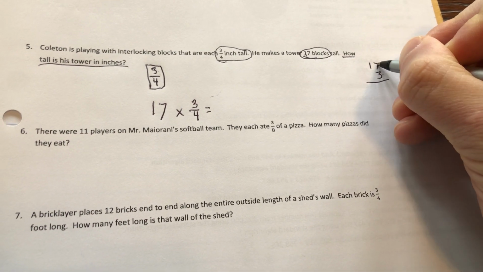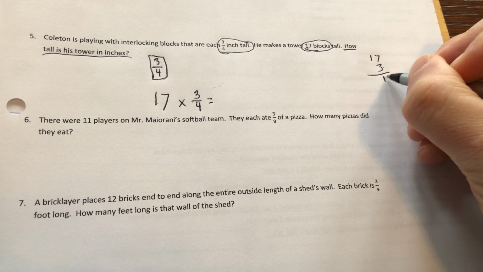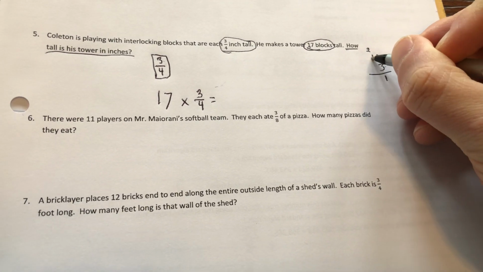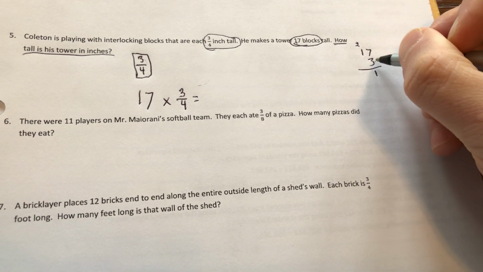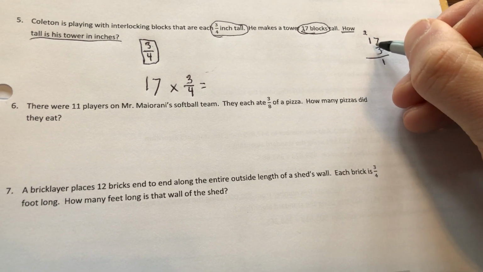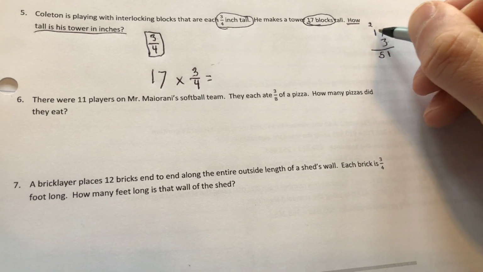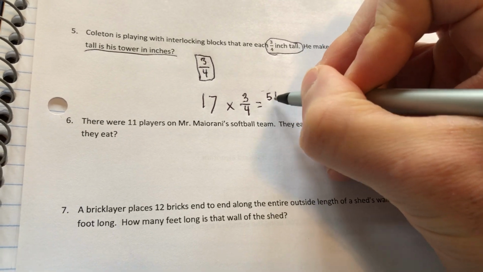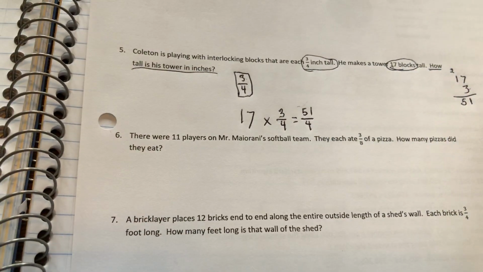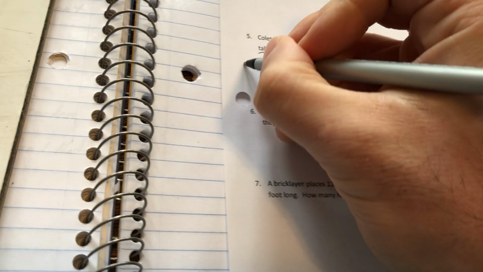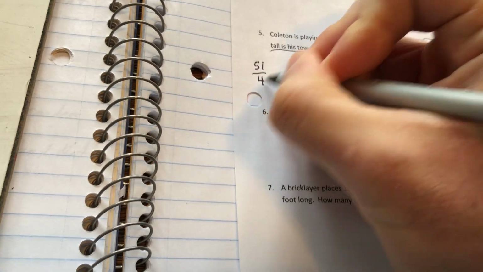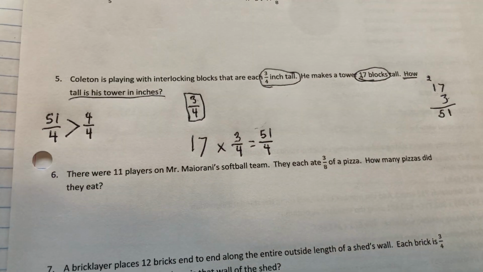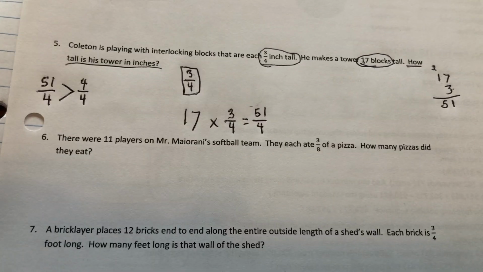I know that 3 times 7 is 21, so I'm going to put the 1 down, I'm going to carry the 2. 3 times 1 is 3, and then I'm going to add 2 to that, which 3 plus 2 is 5. So I know that 17 times 3 is 51, so we are left with 51/4. Now, of course, I know that 51/4 is greater than 1, which is 4/4. So therefore, I can turn this into a mixed number, though it won't be easy.